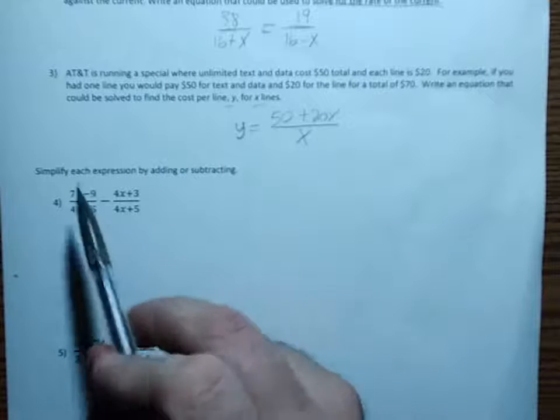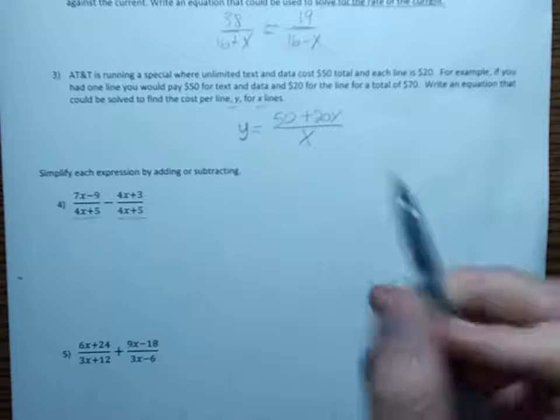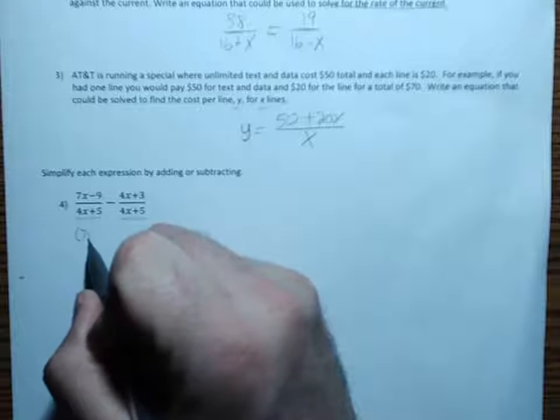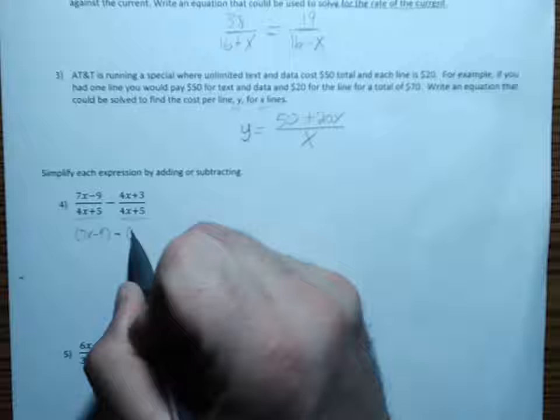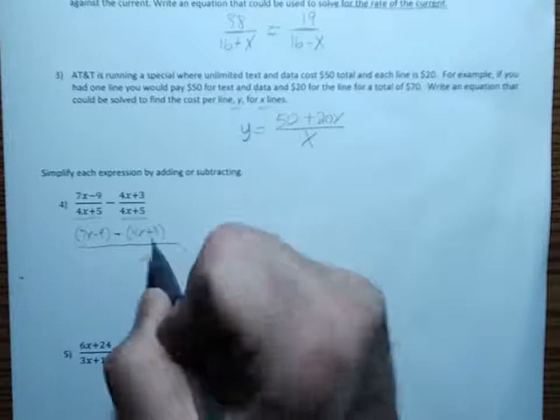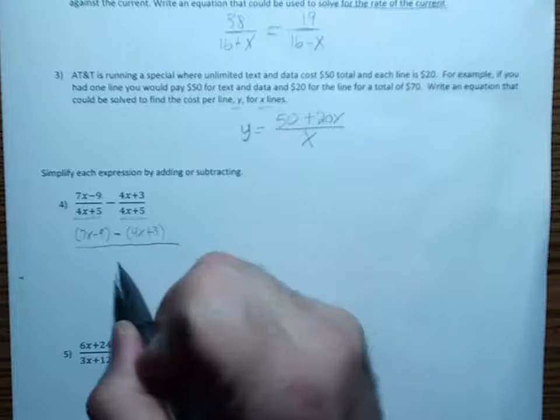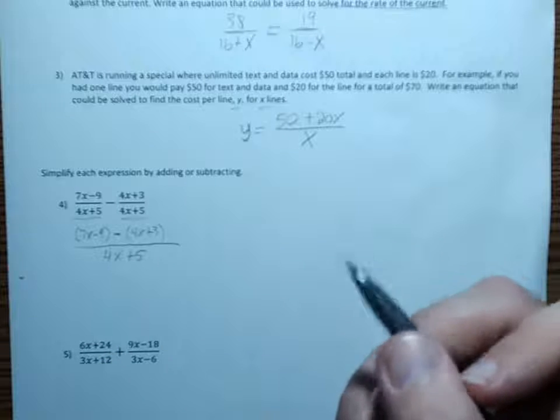So I'm looking at number 4 here, and it looks like I have a common denominator right there, 4x plus 5. So what I can do then is write all of this over one denominator. So I've got 7x minus 9 minus 4x plus 3. And mostly I'm putting each piece in parentheses so I can see what came from the first fraction and what came from the second fraction. It will all be over 4x plus 5, of course.